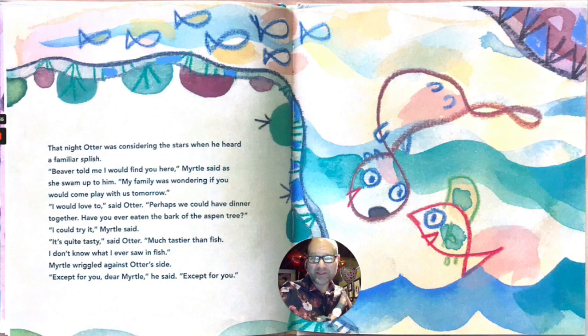"Perhaps we could have dinner together. Have you ever eaten the bark of the aspen tree?" "I could try it," Myrtle said. "It's quite tasty," said Otter. "Much tastier than fish. I don't know what I ever saw in fish." Myrtle wriggled against Otter's side. "Except for you, dear Myrtle," he said. "Except for you."